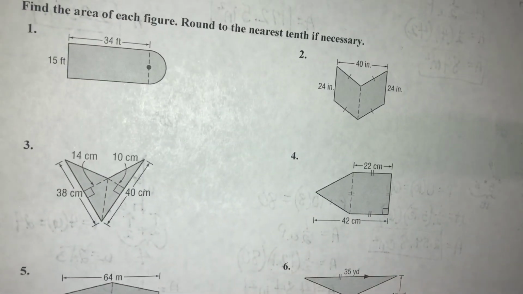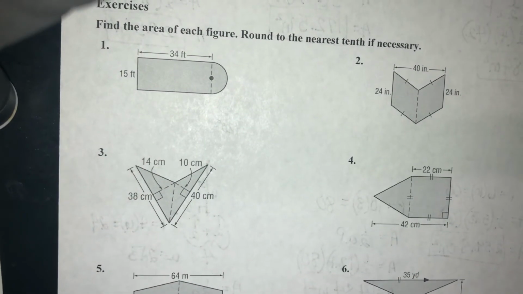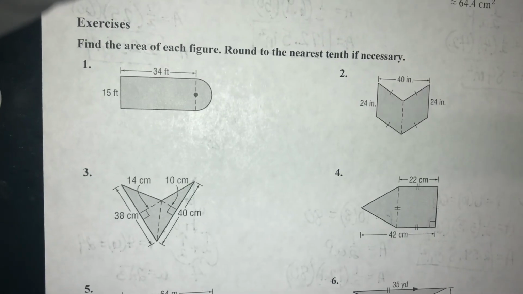So each problem can be a little bit different. Sometimes they require a little bit of thinking to figure out what shapes we need to add or subtract in order to do the problems.